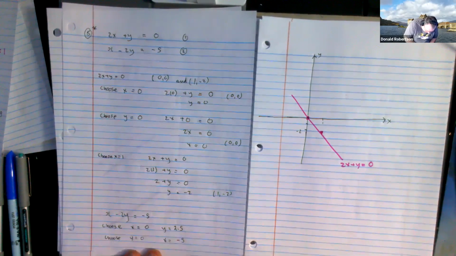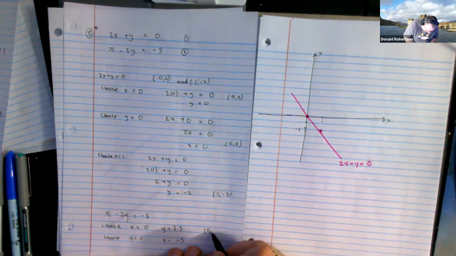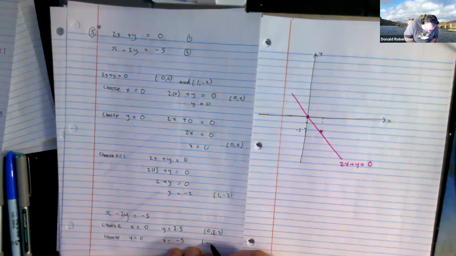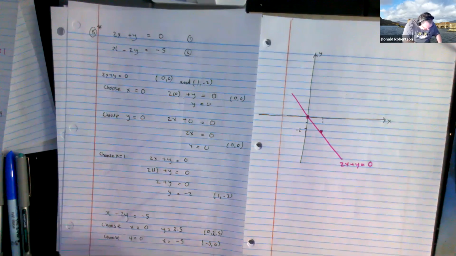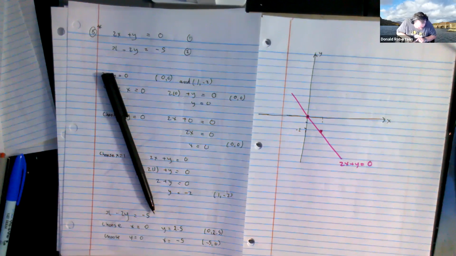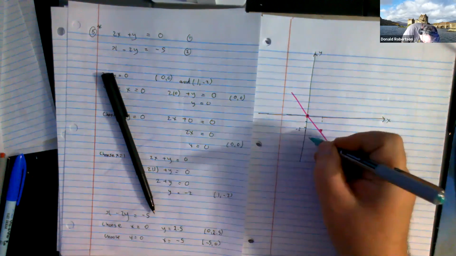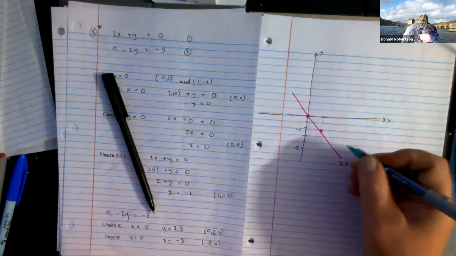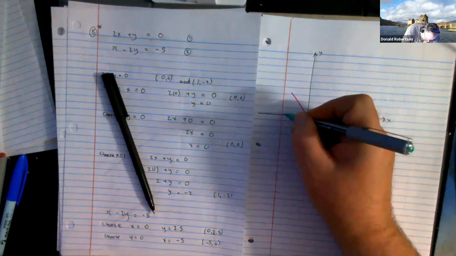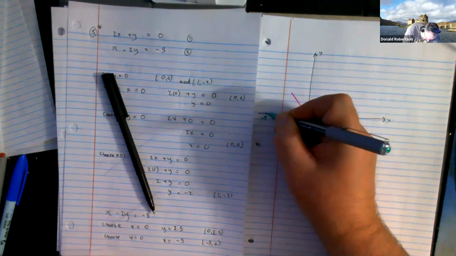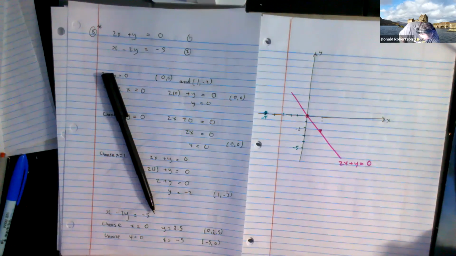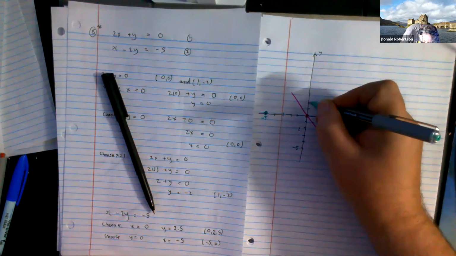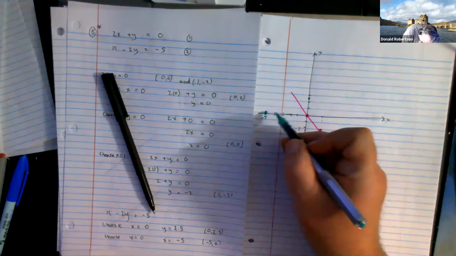Again, you can check that later. So I'm getting 0, 2.5, and -5, 0. So let's see what the two guys look like. 1, 2, 3, 4, 5. There's -5. Oops, wrong direction. -5, 0 is about here. And 0, 2.5 is about here.